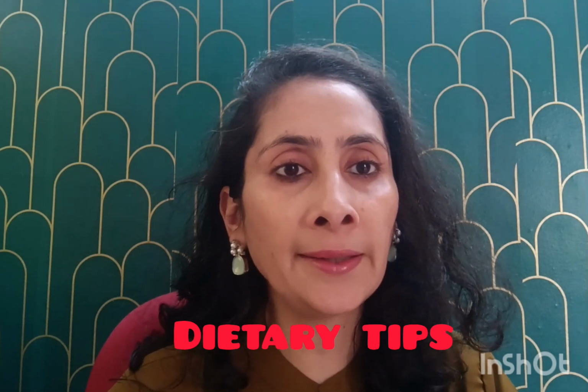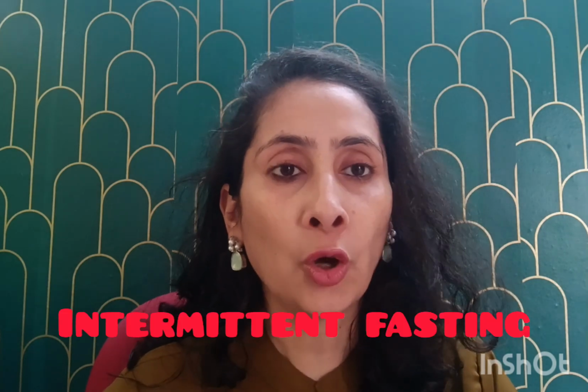Now there are certain dietary tips which can be used to reverse insulin resistance. Number 1. Intermittent fasting or time restricted eating. Both these terms can be used interchangeably. Intermittent fasting means fasting for a fixed amount of time. It can be on alternate days or for a fixed amount of time during the day. Time restricted eating is similar to this. It means eating for a fixed amount of time during the entire day.